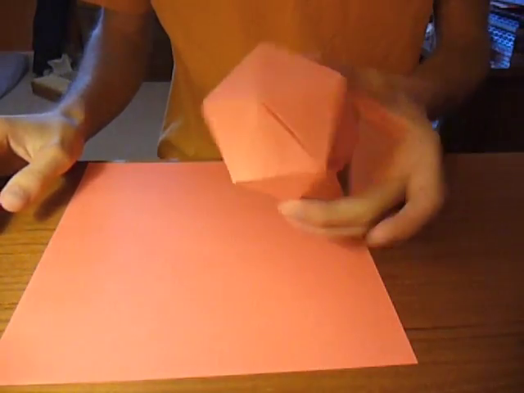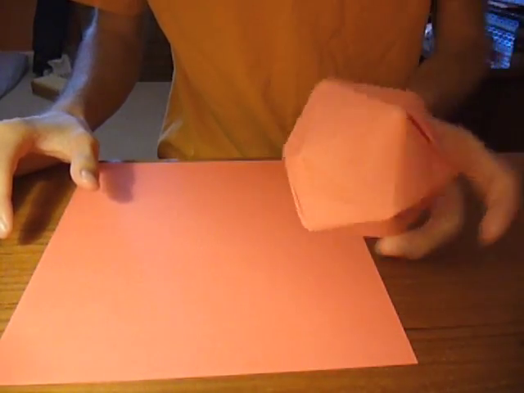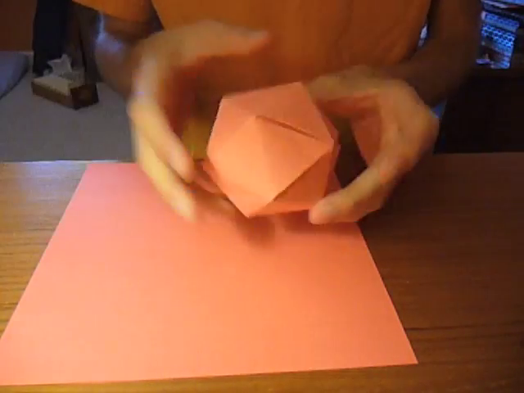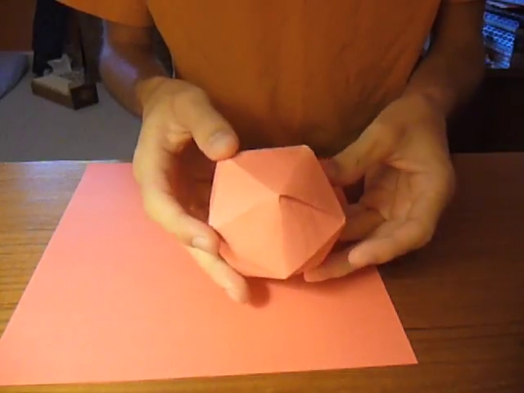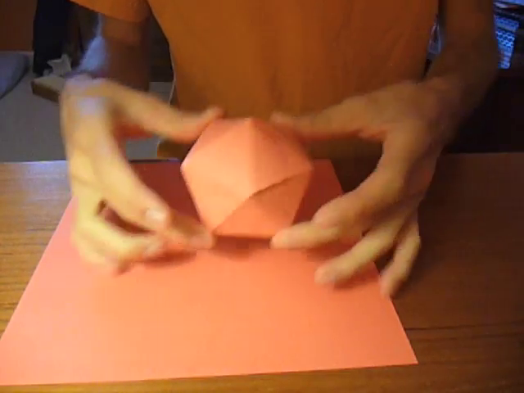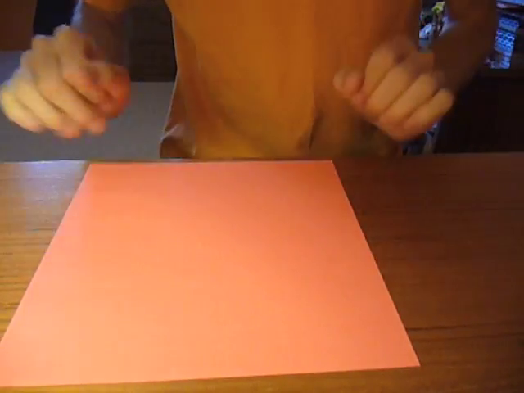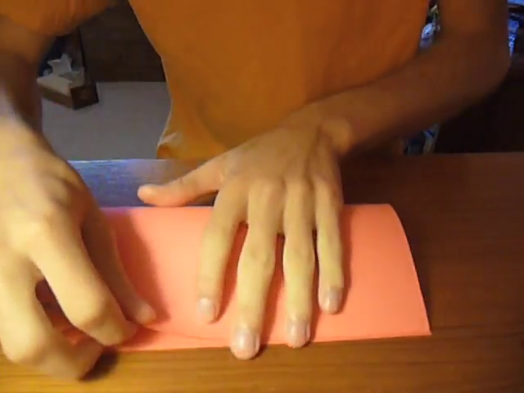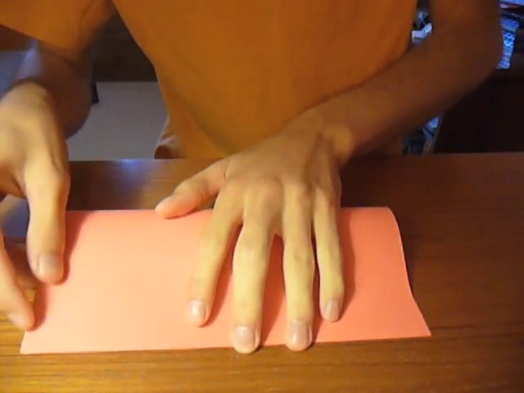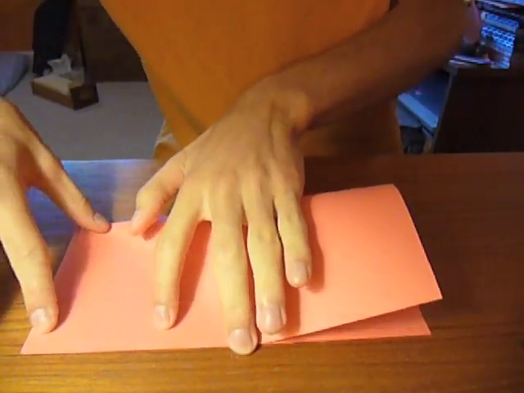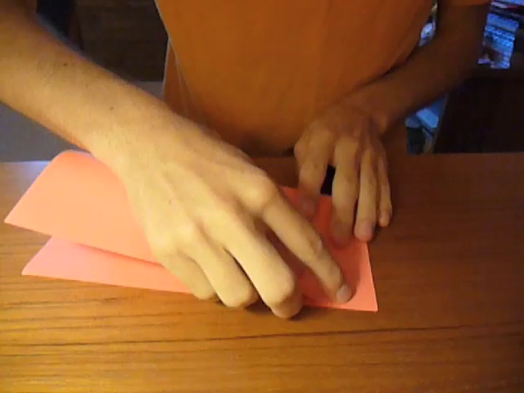Hello! Today I'll be teaching you this icosahedron which I invented, which is kind of based on some ideas by Shuzo Fujimoto. We're going to start with a square, and on each side of the square make a pre-crease, because we're going to use a triangle grid.